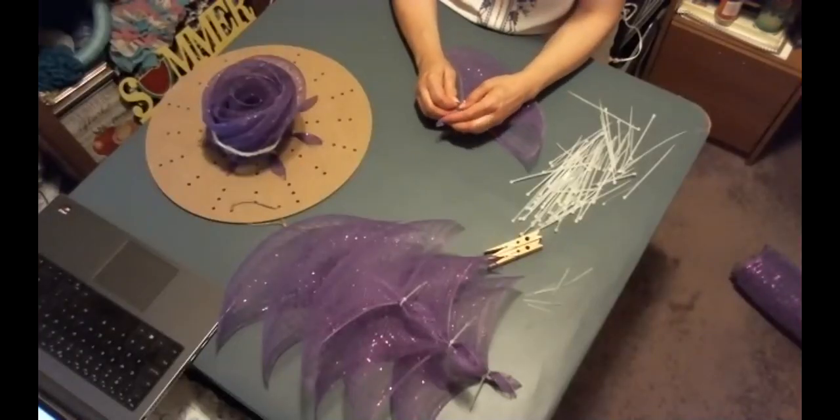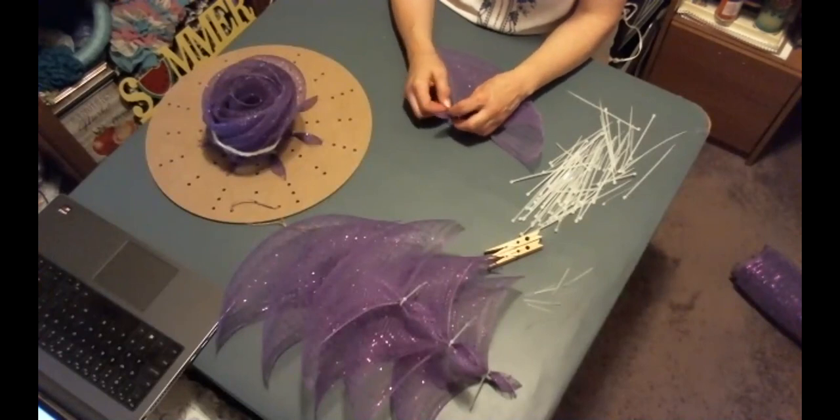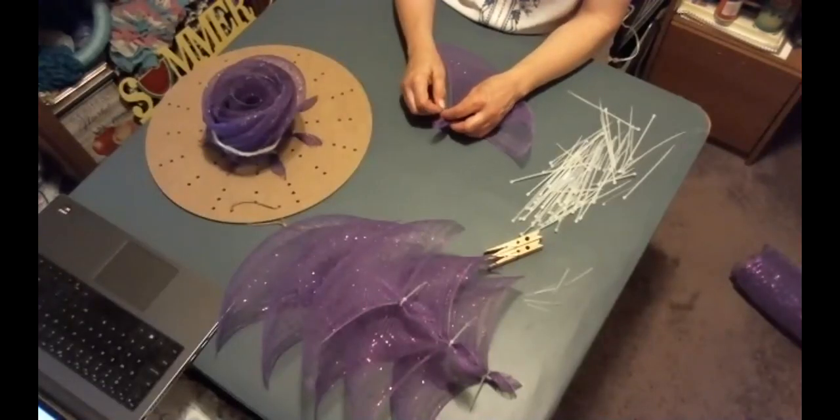Christina. Yes? Are all the petals going to one side? What do you mean? Or around the board? What do you mean going to one side? They are all laying on one side? They're going to be all laying with the tails facing out. Is that what you mean?